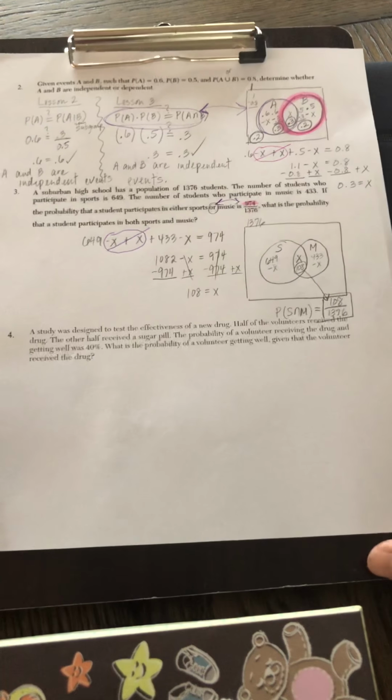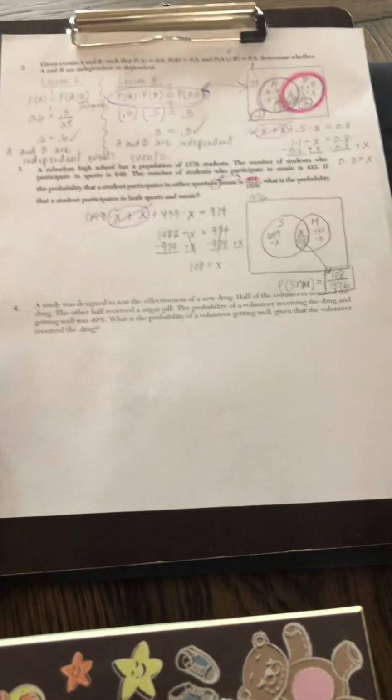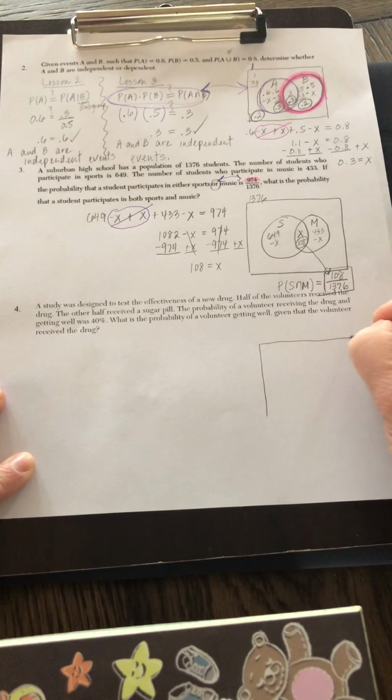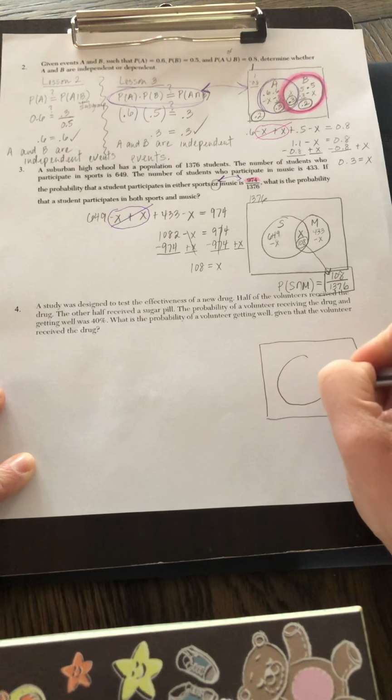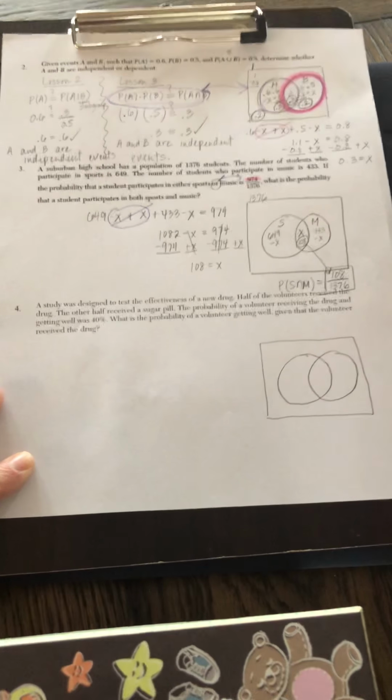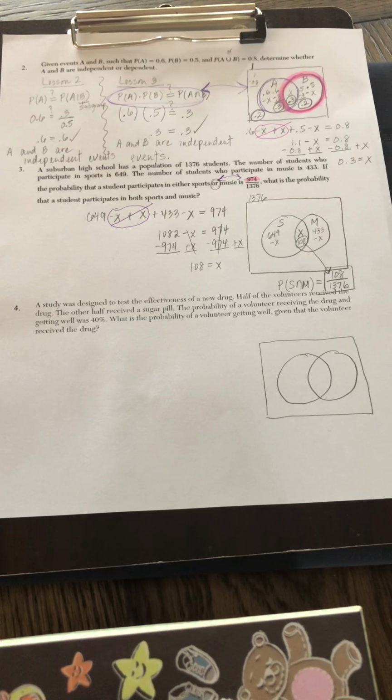Okay. Model 4. A study was designed to test the effectiveness of a new drug. Half of the volunteers received the drug. The other half received a sugar pill. The probability of a volunteer receiving the drug and getting well was 40%. What is the probability of a volunteer getting well given that the volunteer received the drug?